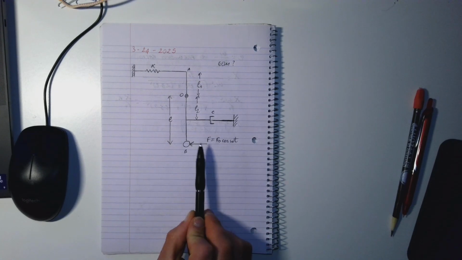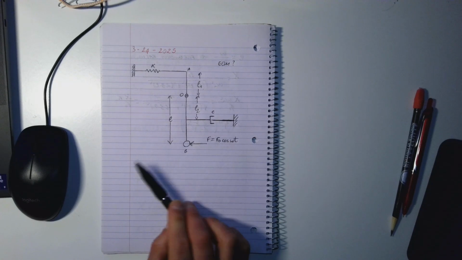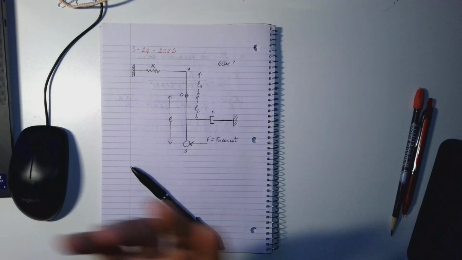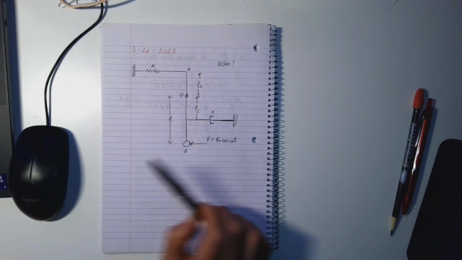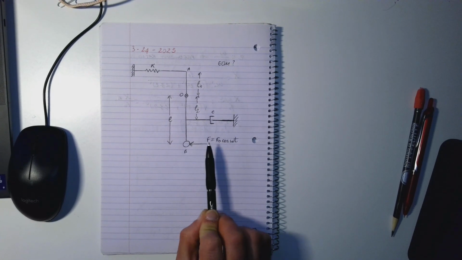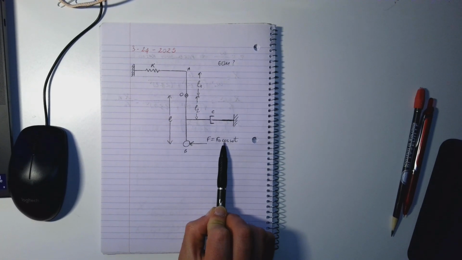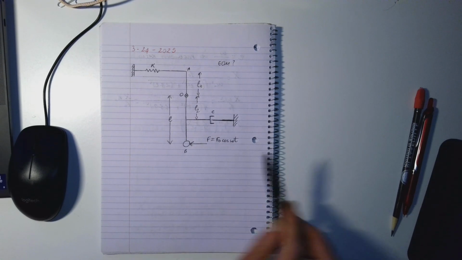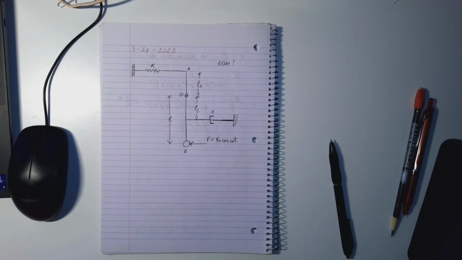Also here we have a horizontal force that is applied on the mass, and we know that this force of course changes with time, and we can model this force as F0 times cosine of omega t. So please think about this problem for a couple of minutes to try to figure out how we should approach it.